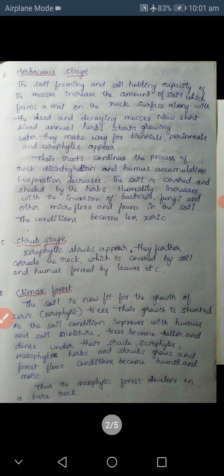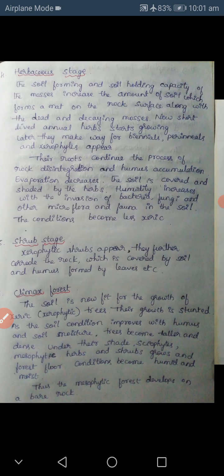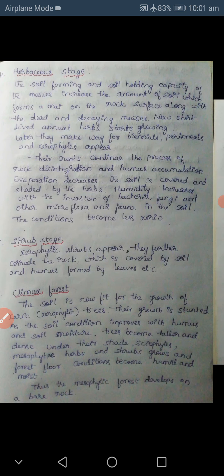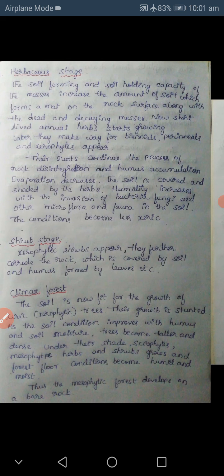Next stage is the shrub stage. The xerophytic shrubs appear. They further corrode the rock, which is covered by soil and humus formed by leaves. Next stage is the climax stage or climax forest. The soil is now fit for the growth of xeric trees, means xerophytic plants will appear. Their growth is stunted.